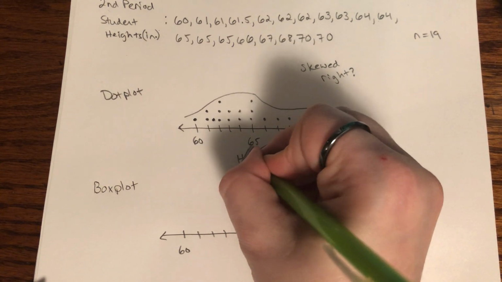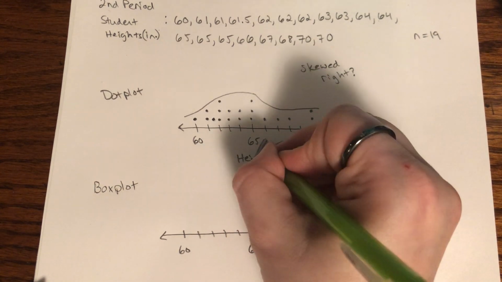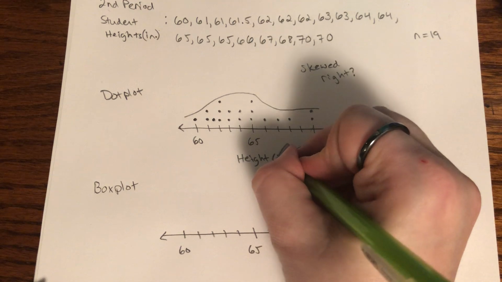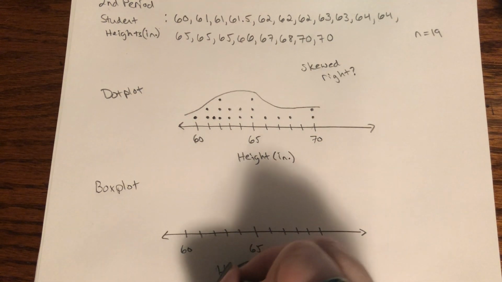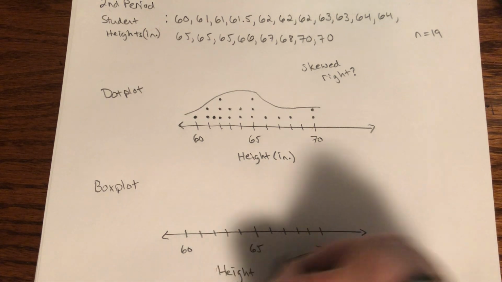And one thing I forgot to write down in my earlier video was the title of that number line. Shame on me. Mustn't forget the titles for your number lines.